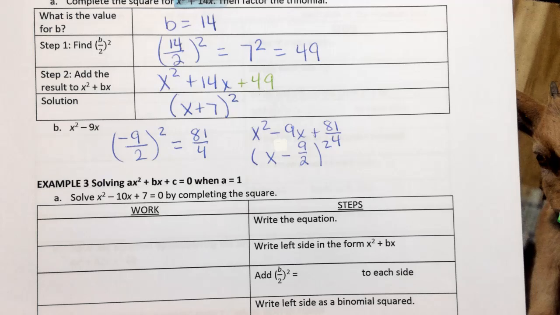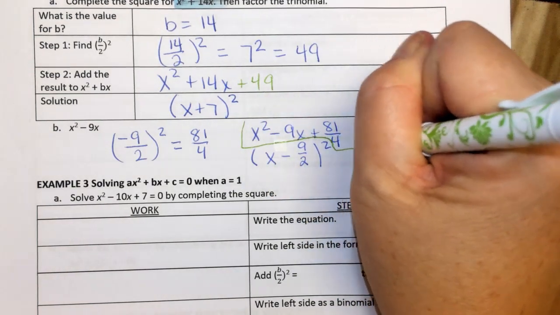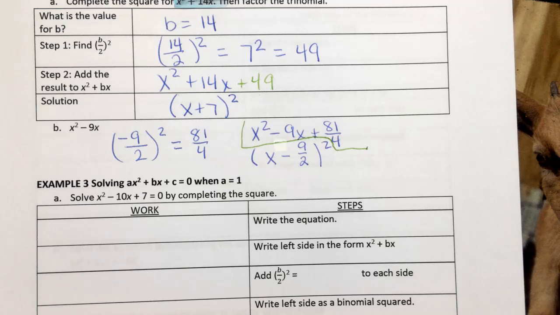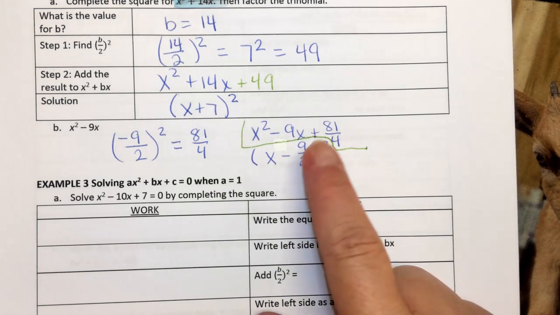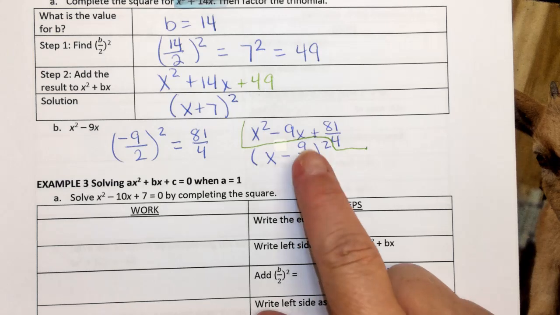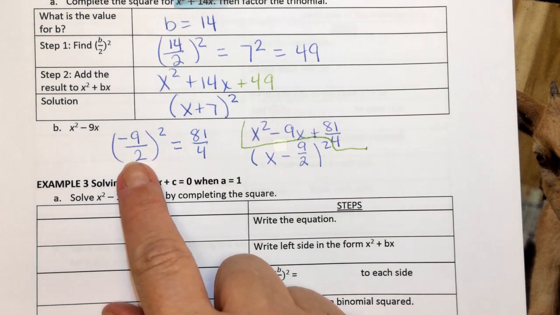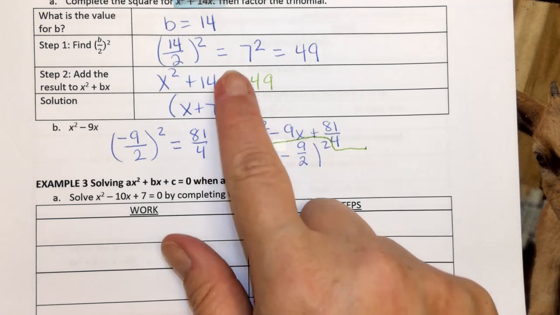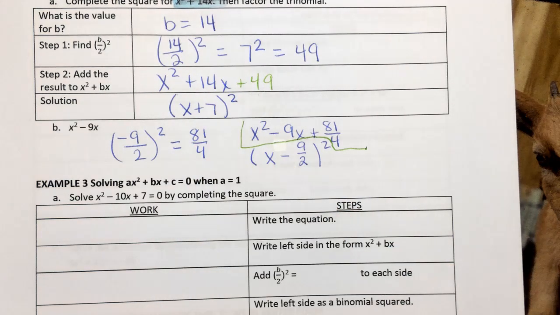I'm just going to gather this together, because I don't want that 2 to get confused with the 4. So we have x minus 9/2 and squared. Notice that this value is the same as this value. Like if we go back to this one, that value is the same as this one, not squared. Just something to keep in mind.